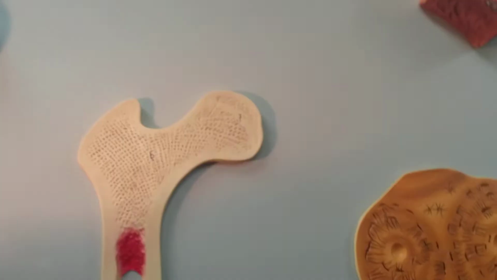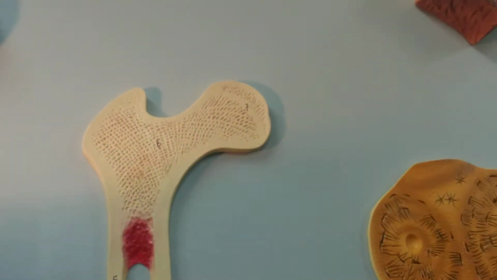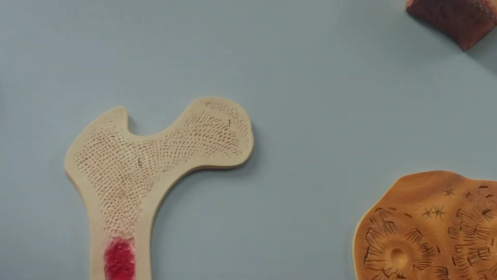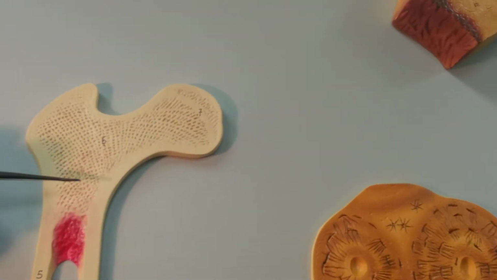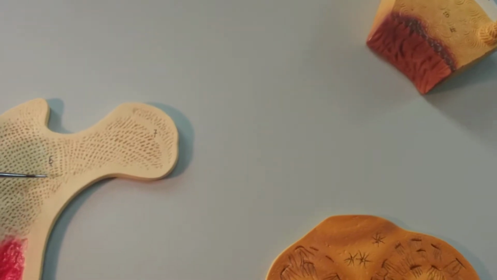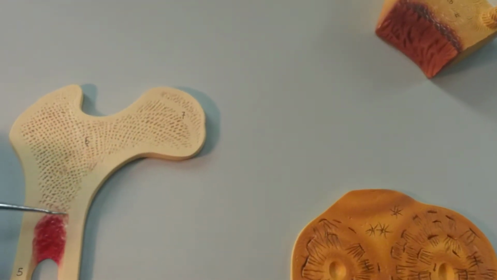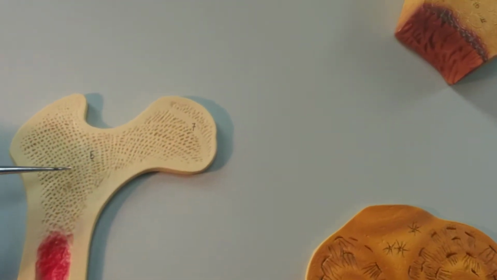If you take a look at this part here, or the epiphysis of the head of the femur here, you could identify another type of bone.